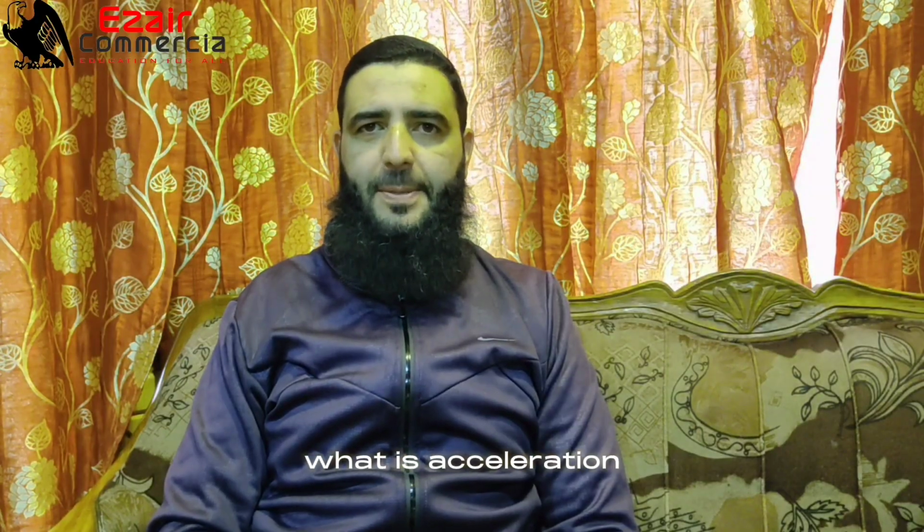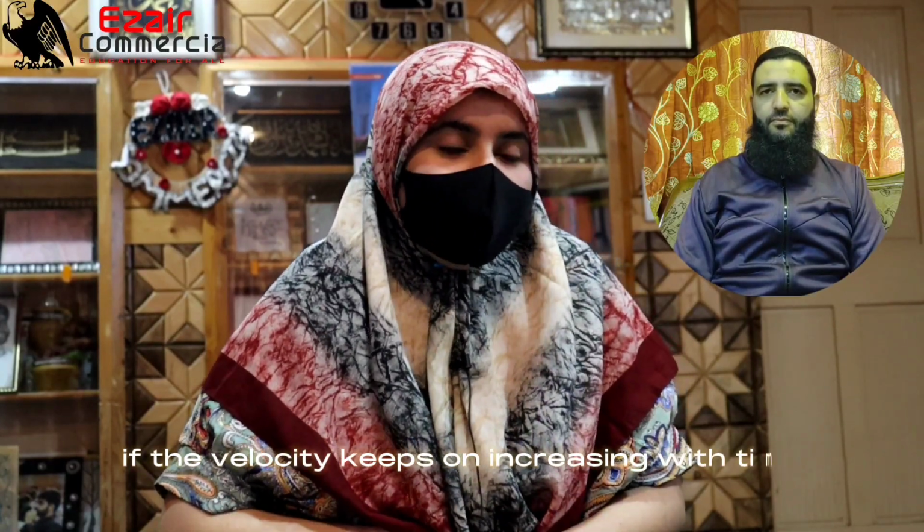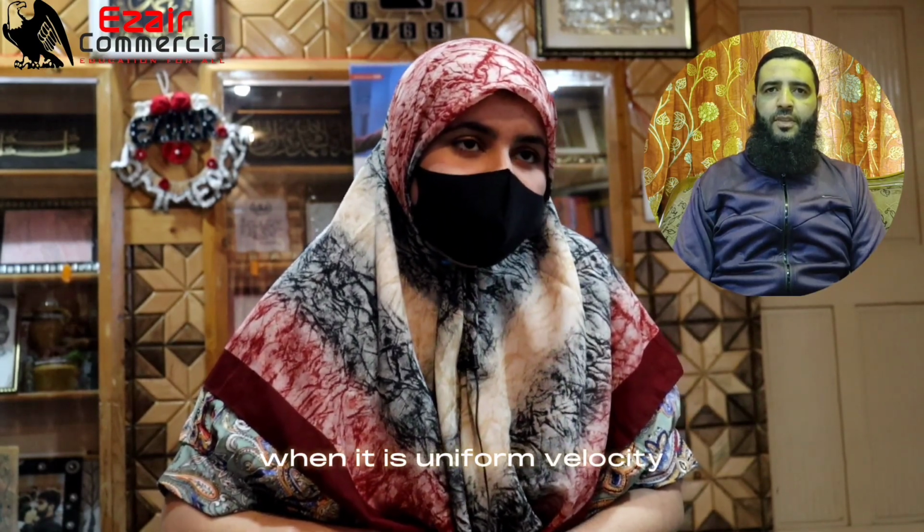What is acceleration? Acceleration is basically the rate of change of velocity and acceleration can be positive, negative or 0. Acceleration can be positive if the velocity keeps on increasing with time, and it can be negative when velocity keeps on decreasing, in the opposite direction to the force. It can be 0 when there is uniform velocity.